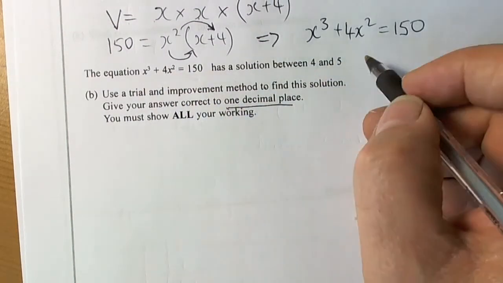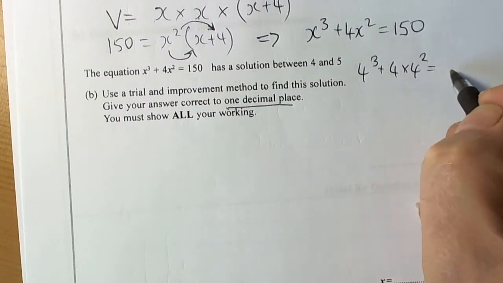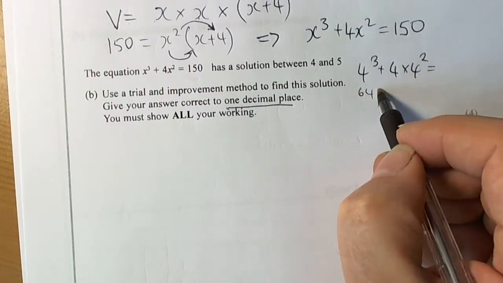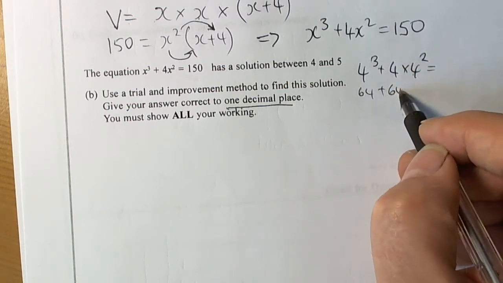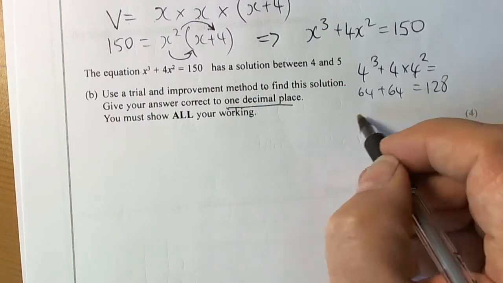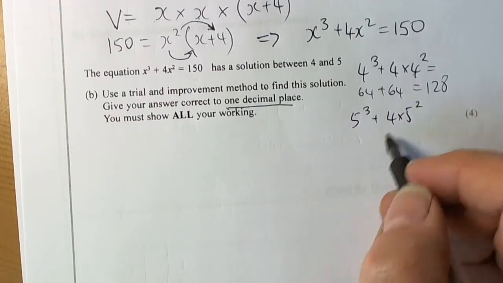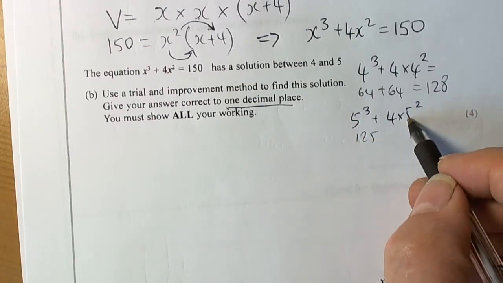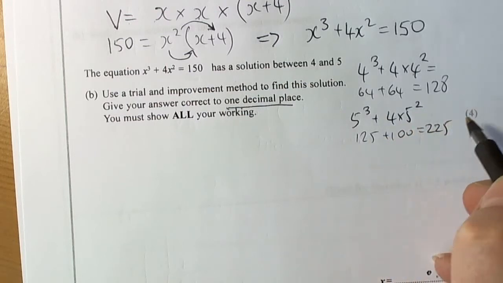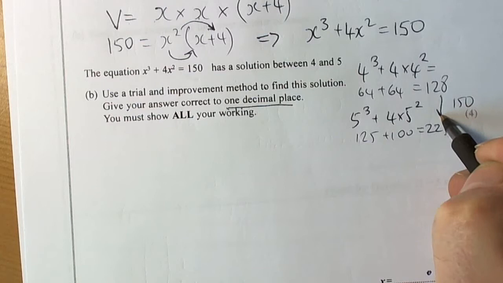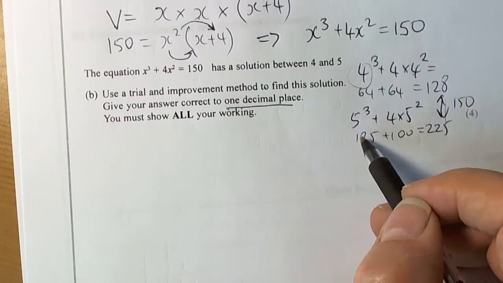in here. So we'd be doing 4 cubed plus 4 times 4 squared equals, so that's going to be 64 plus, well, 4 squared gets done first, so that's going to be 16, and 4 of those is 64, so that's going to be 128. And then we'd be doing 5 cubed plus 4 times 5 squared. Well, 5 cubed is 125, 5 squared is 25, and times that is 100, so 225. 150 is somewhere in between those two answers, so the answer must be between 4 and 5.